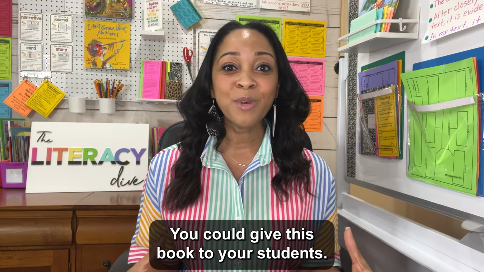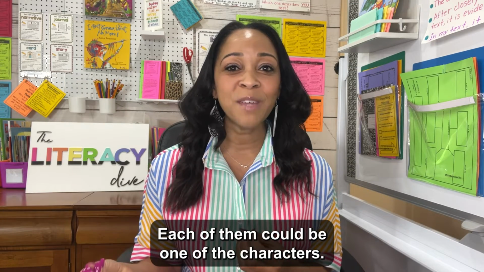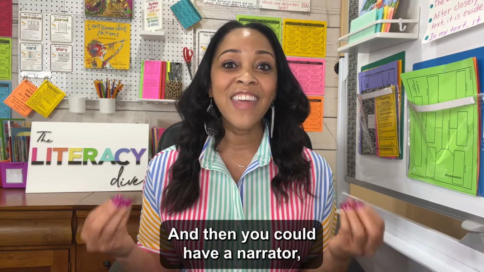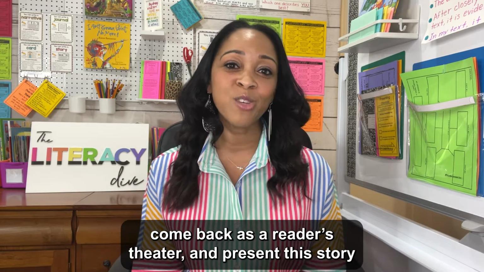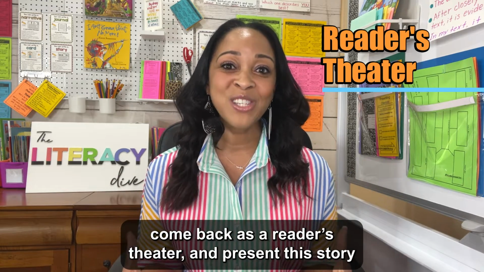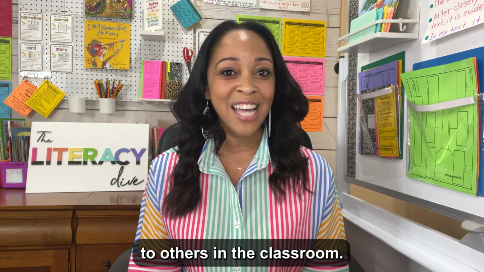You could give this book to your students. Each of them could be one of the characters, and then you could have a narrator come back as a reader's theater and present this story to others in the classroom.